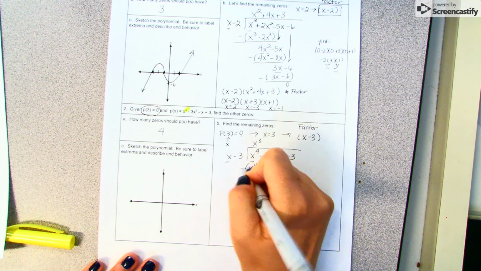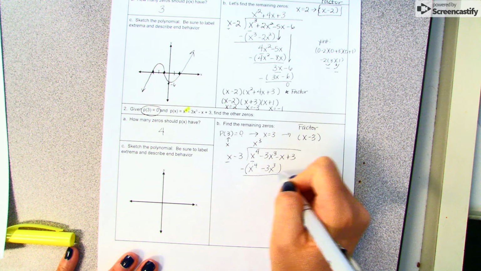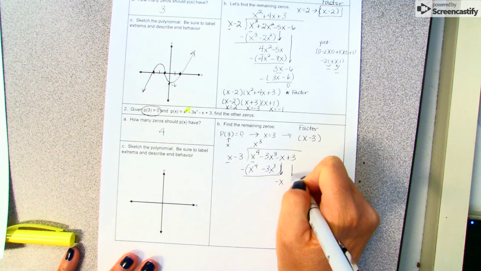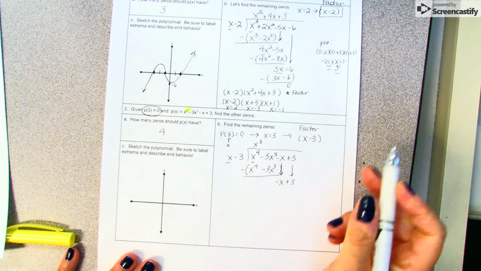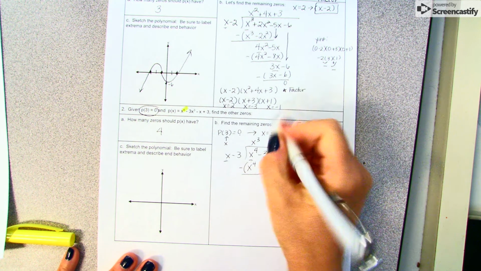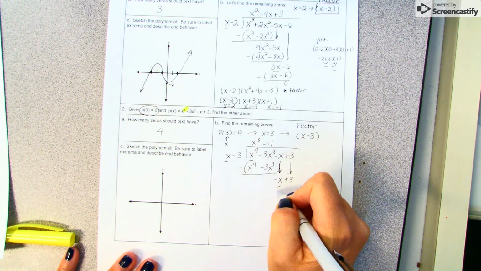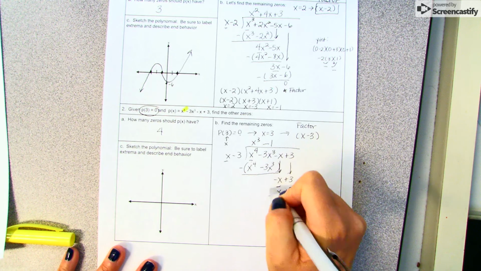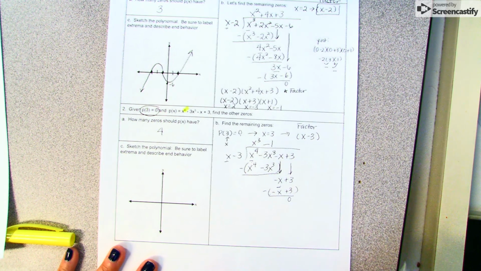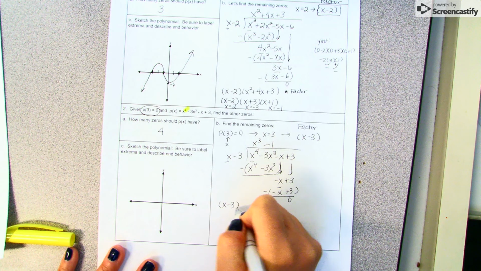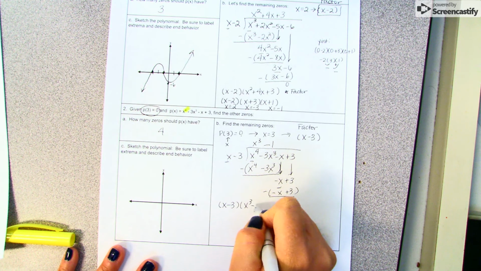That cancels and that cancels. So then I bring down the negative x. I'm going to go ahead and bring down the 3 too, just in case. Look at the first term. What do you multiply x by to get a negative x? A minus 1. And then when I distribute that, I get this. And so there it is when I divide.